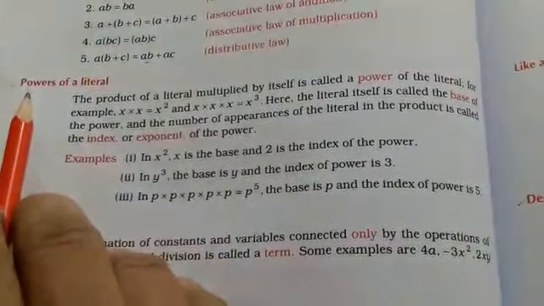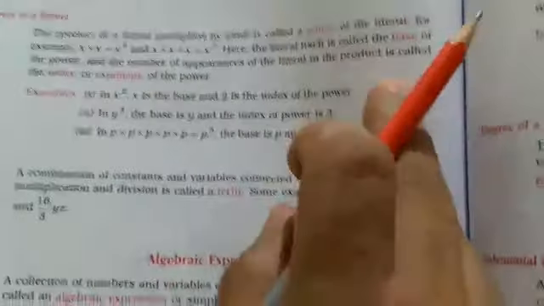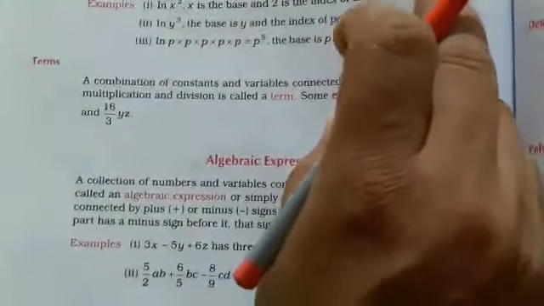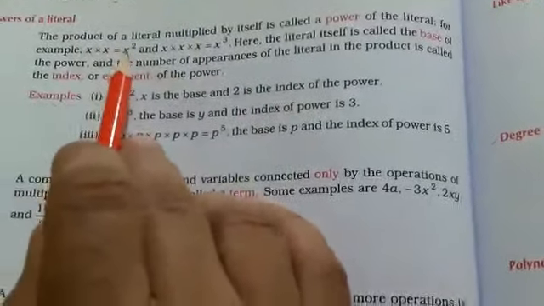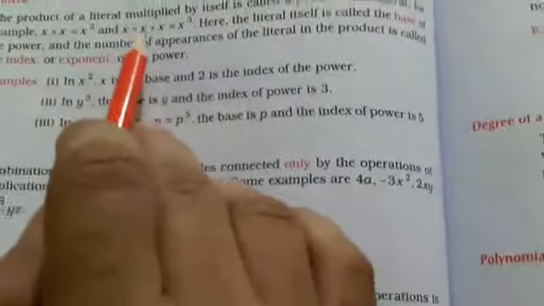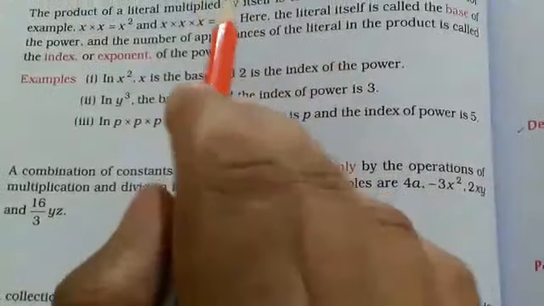Next we will learn power of a literal. The product of a literal multiplied by itself is called a power of the literal. For example, x into x. How many x are there? 2. So we'll write x power 2. And x into x into x is equal to x power 3. How many x are there? 3. So this is power 3.